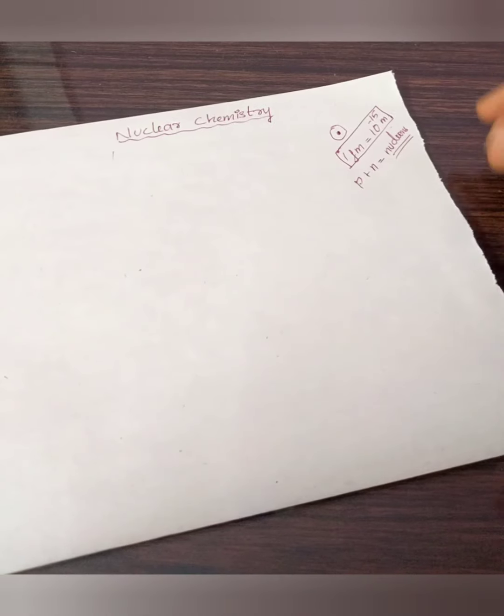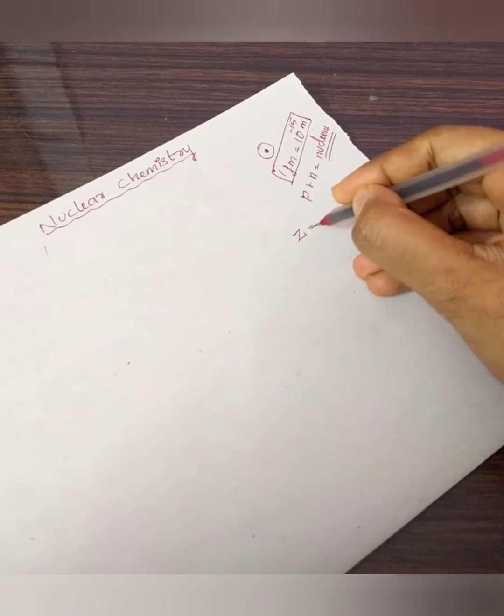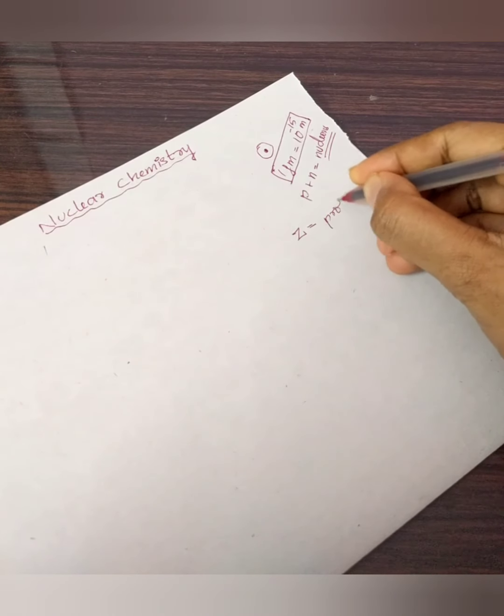The number of protons present in an atom is called the atomic number Z, which is the proton number.